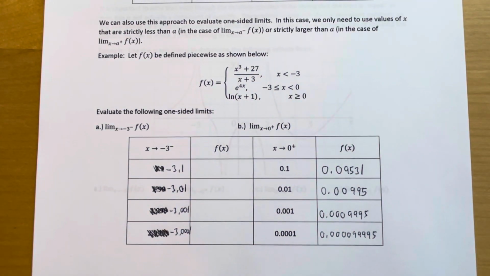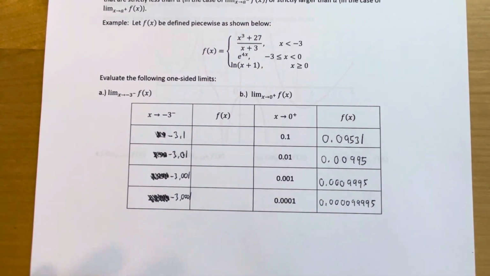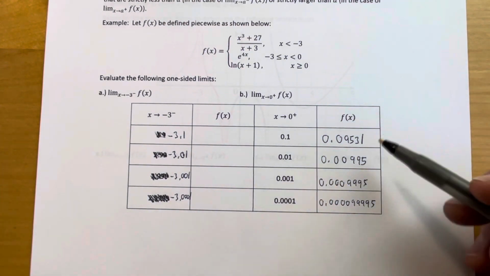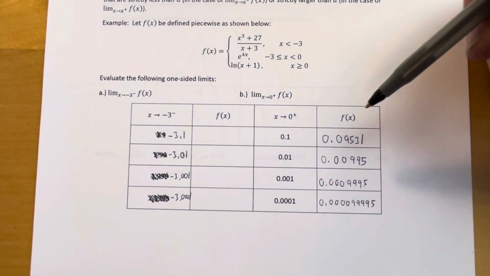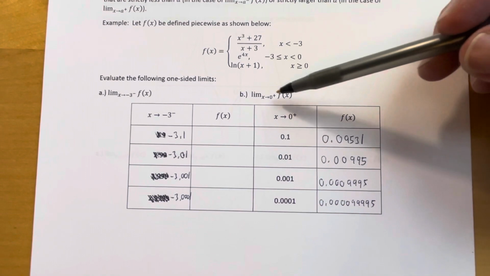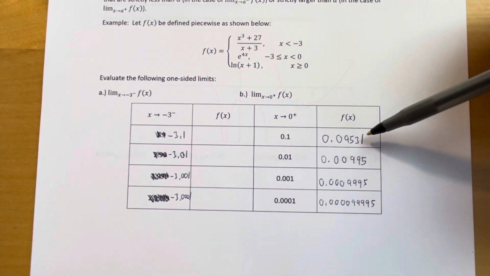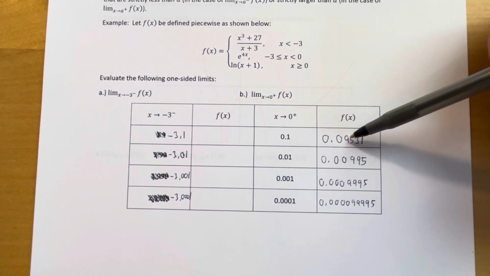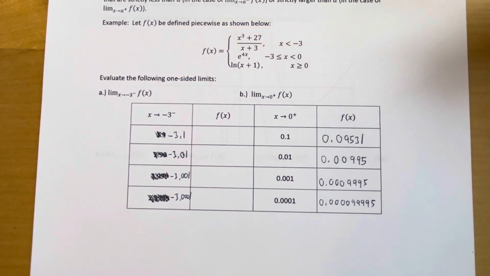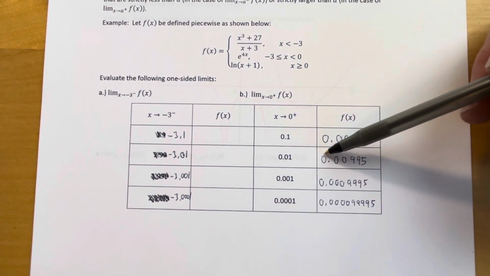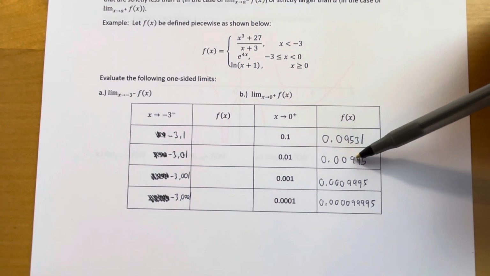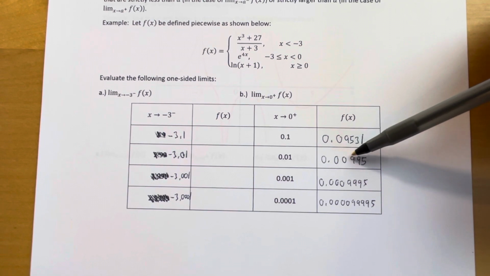All right, looking at this, what do you suppose the limit is approaching? Or what do you think our function is approaching as x approaches 0 from the right? Well, let's think about it for a second. 0.0 is a small number in the sense that it's close to 0. 0.00995 is even closer to 0.